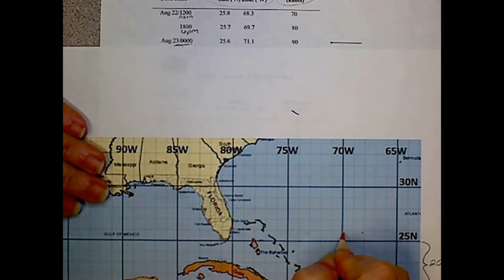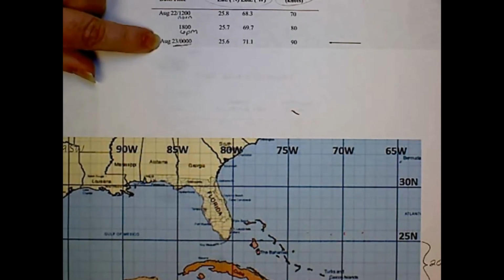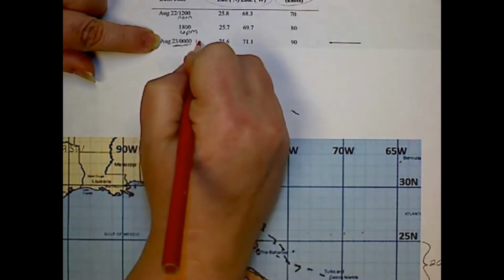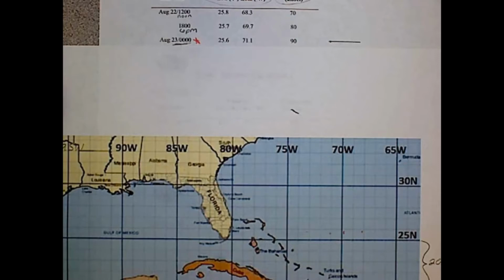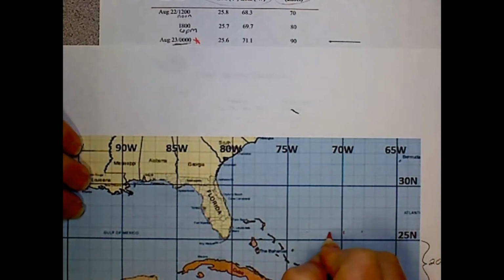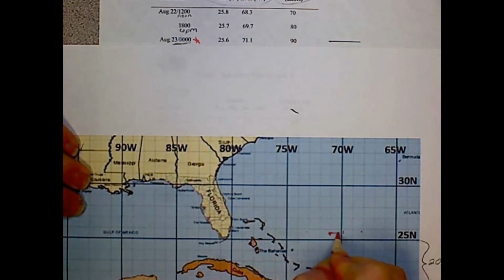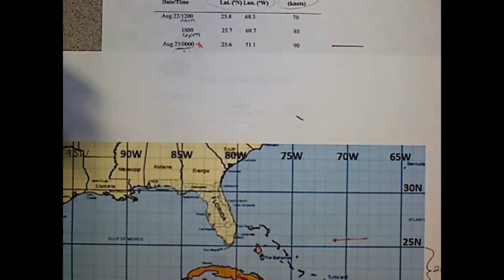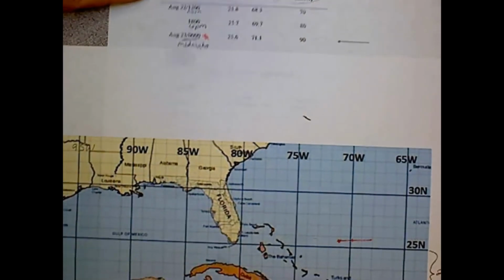So 25.6 is going to be just below that, just above halfway. 71, just barely past 71. So right there. Now this is actually a midnight, so this is going to get a star. So a star right here. And then we're going to connect our dots. So it's just barely kind of moving to the south a little bit there. We've reached a stop point, stop and answer question 1.